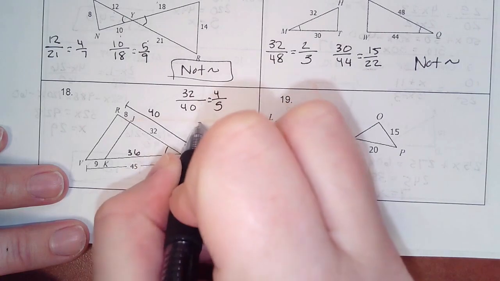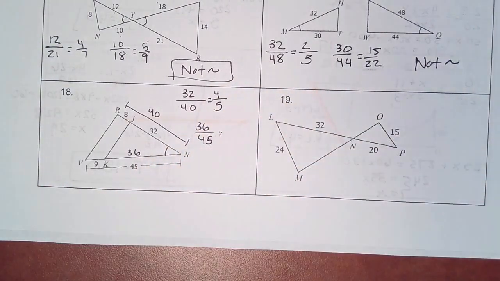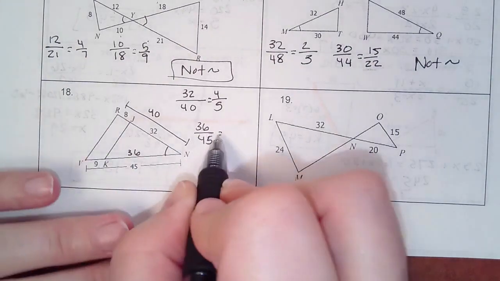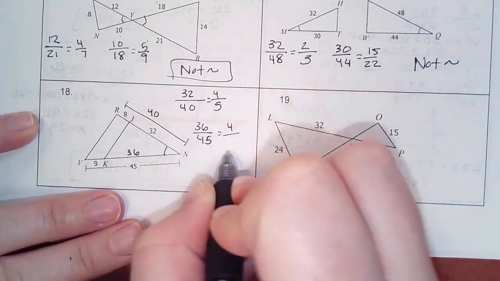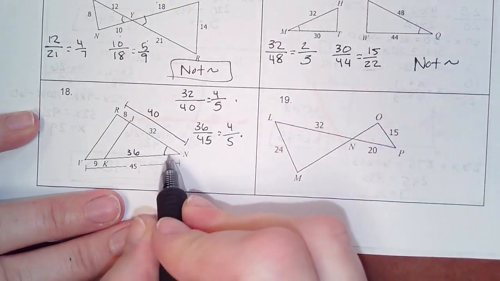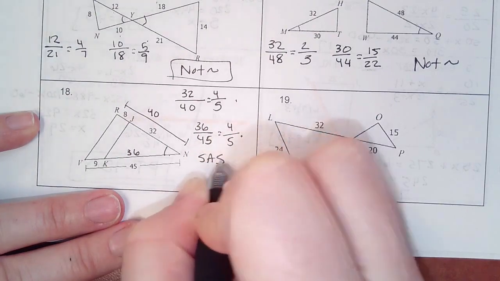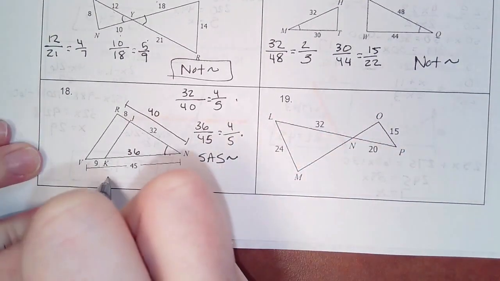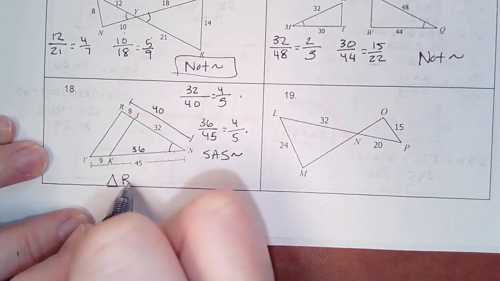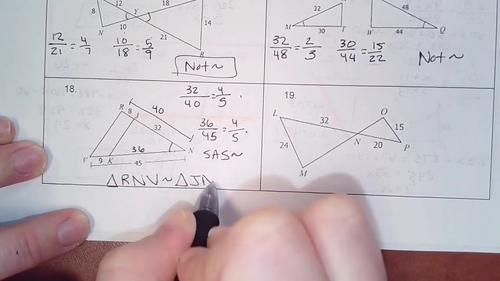And 36 over 45 should be able to reduce by 9. So 36 divided by 9 is 4. 45 divided by 9 is 5. So these are the same ratio, and they have that common angle. So this is side angle side similarity. I'm going to say that triangle RNV is similar to triangle JNK.